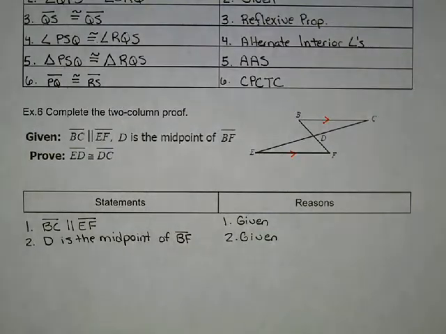Okay, hopefully you had a chance to work that out. I went ahead and wrote down the givens. I'm going to kind of go step by step.